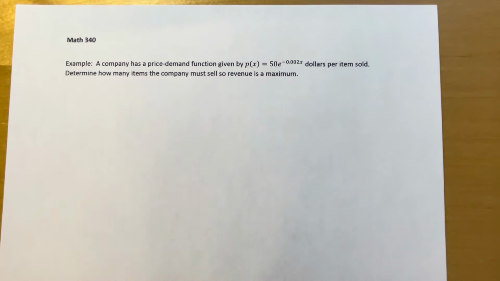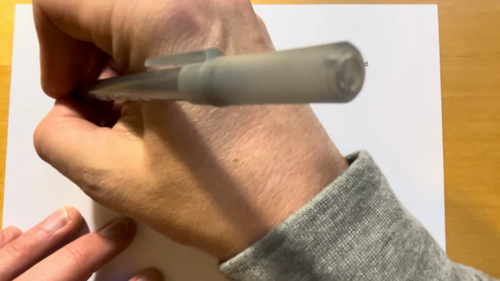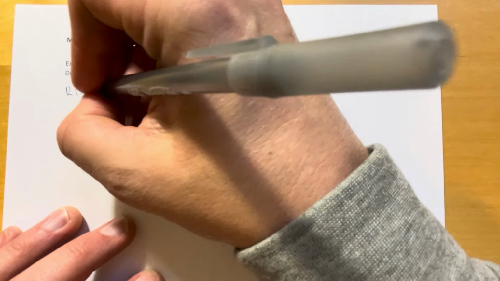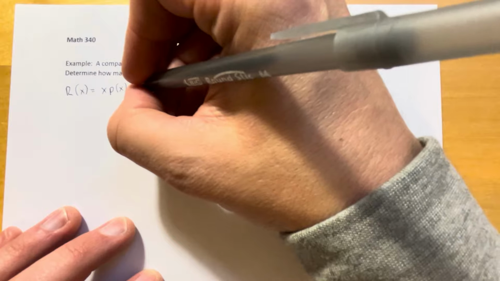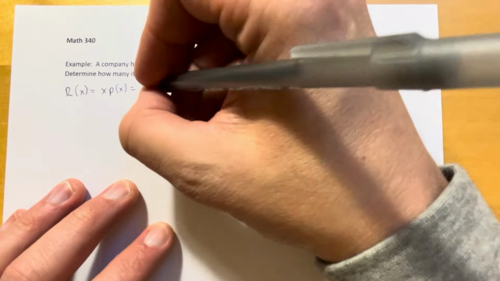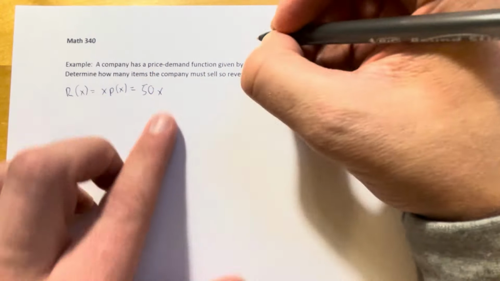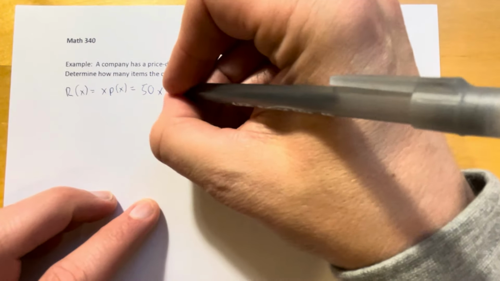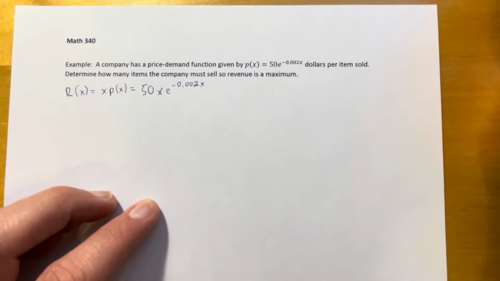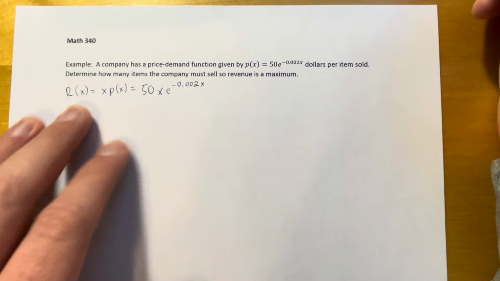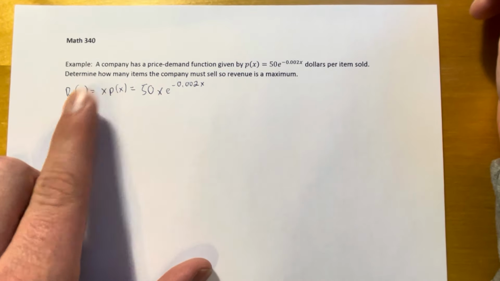So first of all, it's talking about revenue. Remember, revenue, R of x, is equal to x times p of x. And we talked about that last chapter. In this case, that would look like 50x. Notice the x is appearing now. e to the negative 0.002x. Okay? It's asking me to determine where the revenue is a maximum.